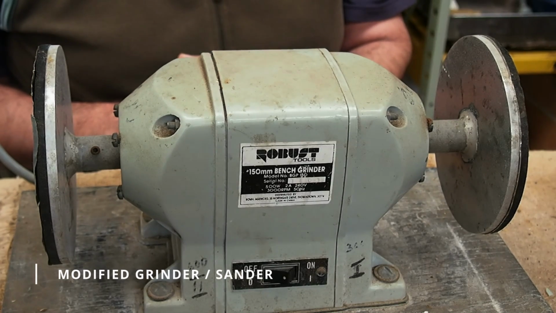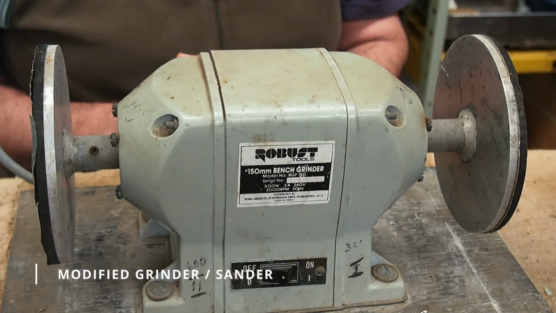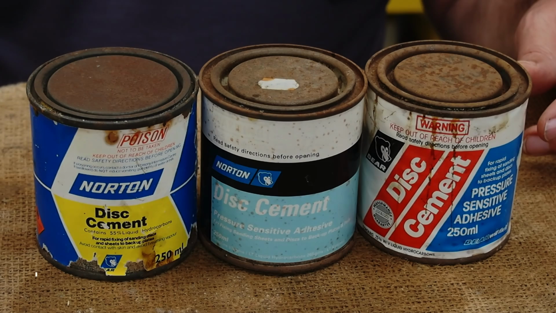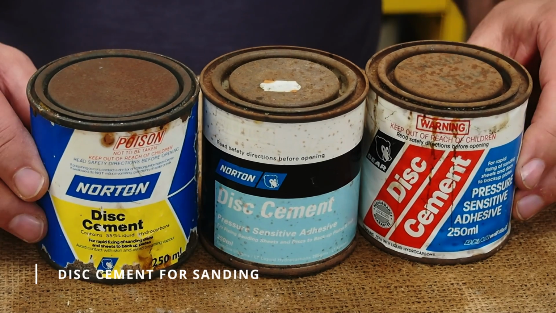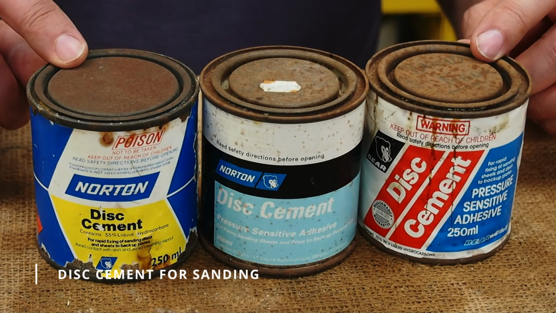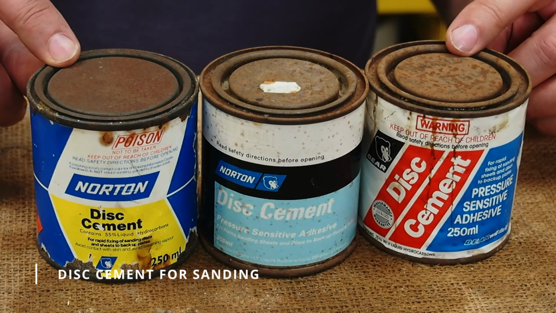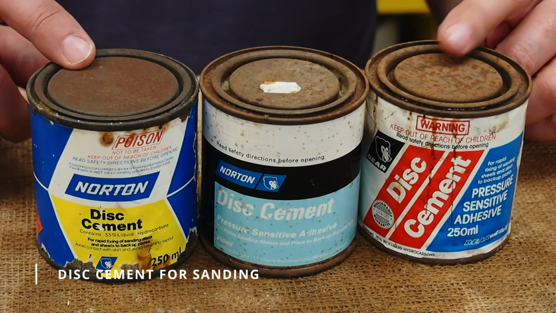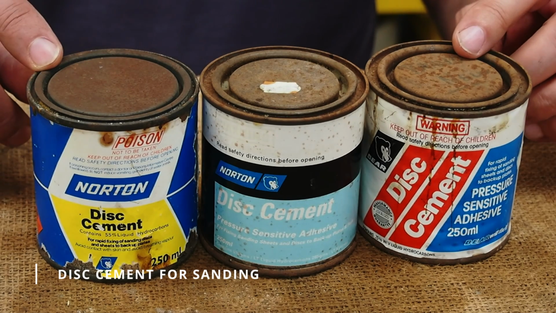So what I'll do now is we'll have a brief talk about the type of adhesive that I'm using to hold the paper on the discs. You might be a bit amused. I've got a few cans of disc cement. I have spoken about disc cement in other videos. These are all Norton, and Norton was the standard that most opal cutters used for their sandpaper.